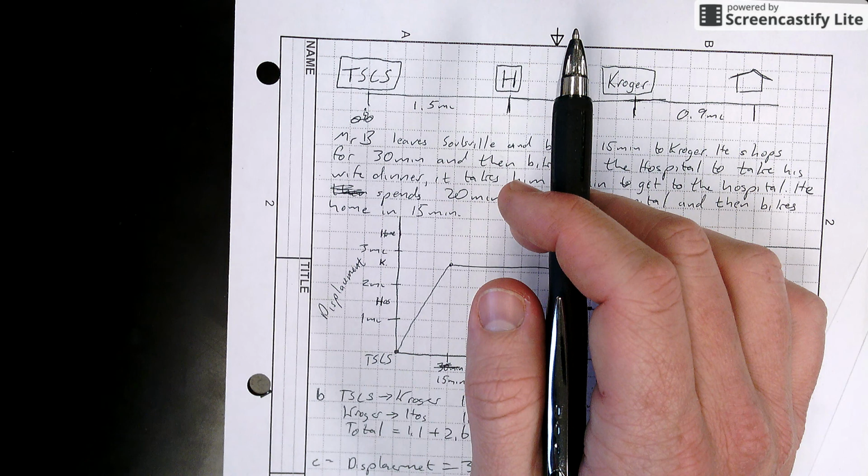And so I put that into a calculator: 2.6 divided by 15, and that equals 0.17 miles per minute. But it asked me for the speed in miles per hour, so I have to do a quick conversion.